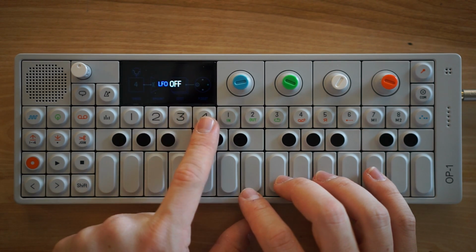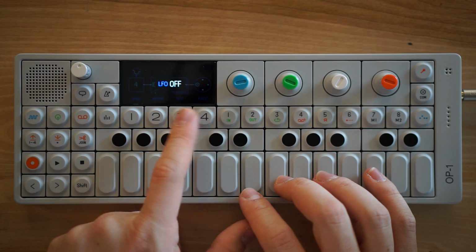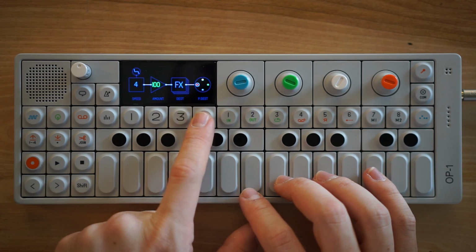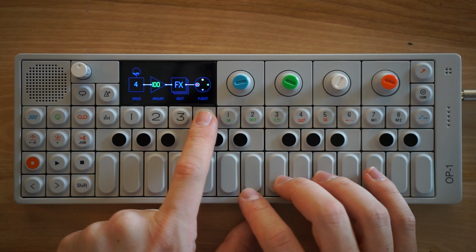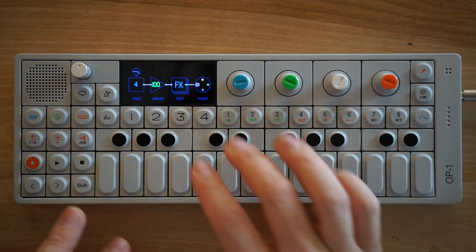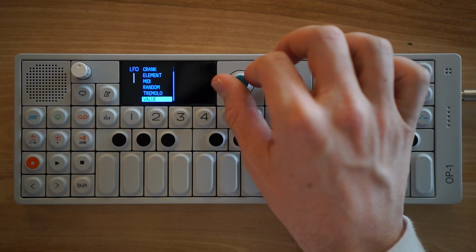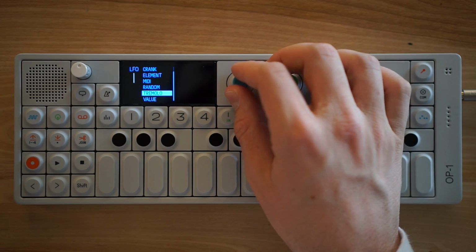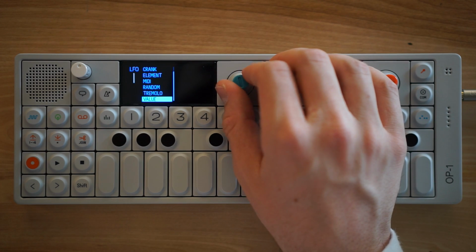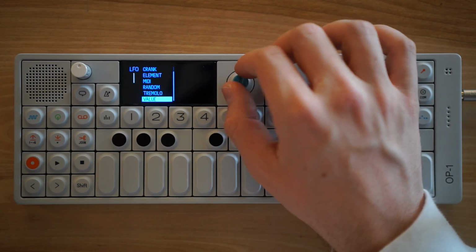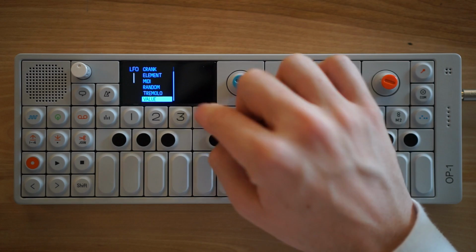The fourth page is your LFO. So to turn the LFO on and off, it's just like the effects. You press 4. So you can see it's turning it on and off. And again, with LFOs, there are many LFOs that you can choose from. Two of the more useful and simple ones I find are tremolo and value. And for the purpose of this, I'm going to show you with value.